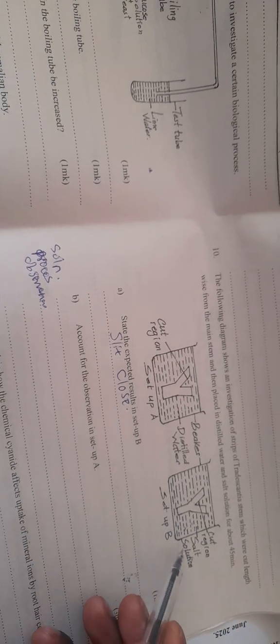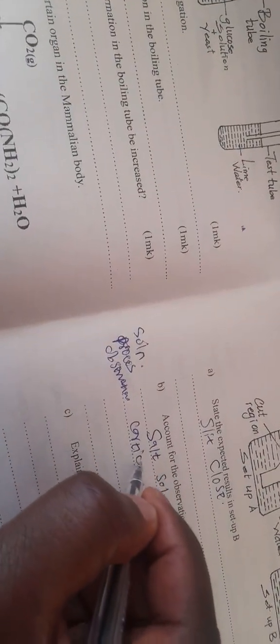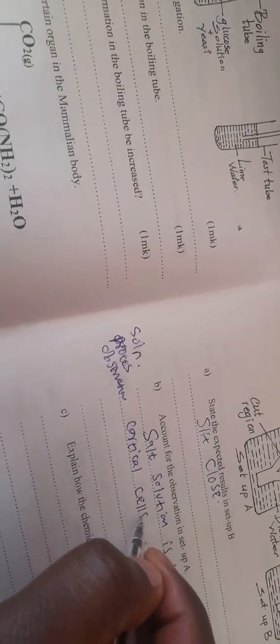And the solution, yes, salt solution is hypertonic to those cells of the cortical cells. You get your first mark.